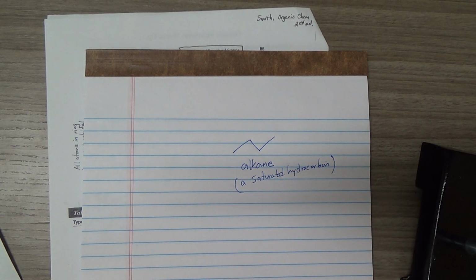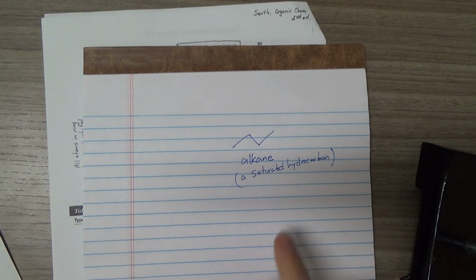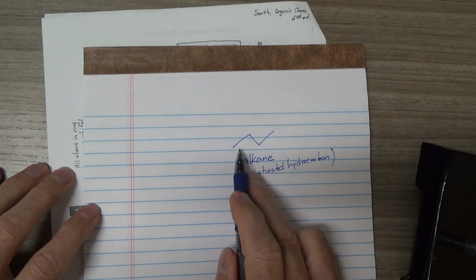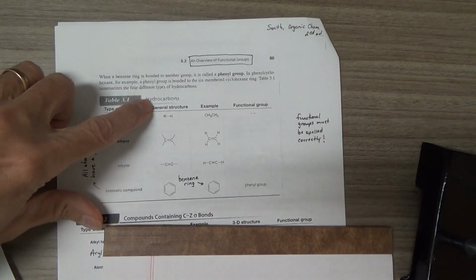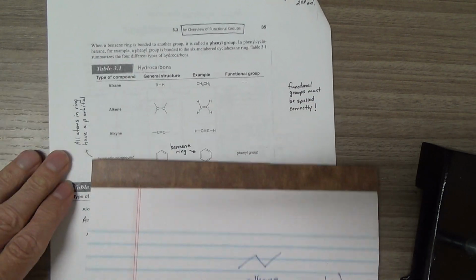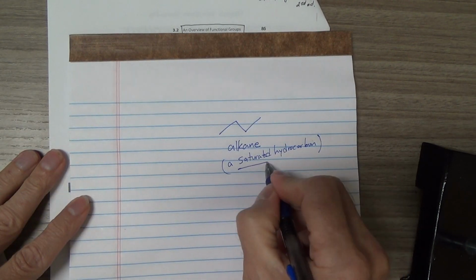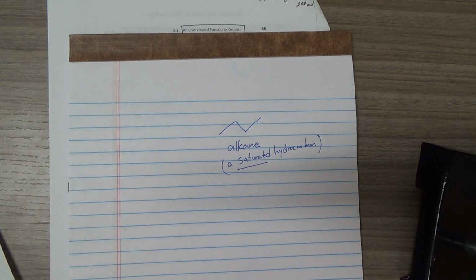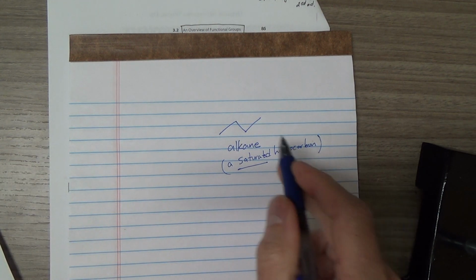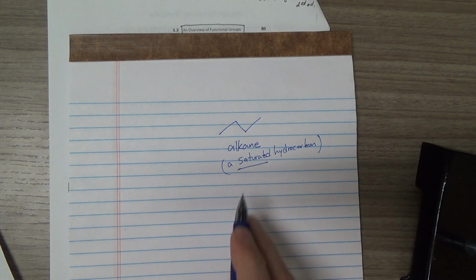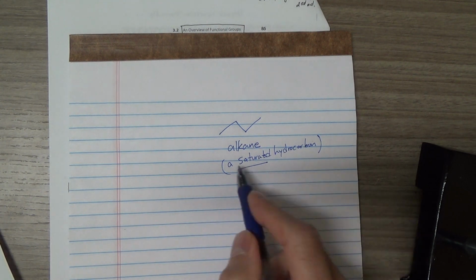All right. Now, it is a hydrocarbon because it's all just carbon and hydrogens, and we're looking at hydrocarbons. But it's also saturated. And when we cover degrees of unsaturation, you'll see what that term means. But we'll just state this for now.